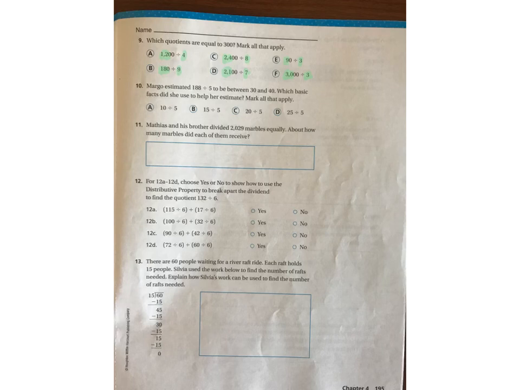So the way we can do this, let's start with A, right? 1200 divided by 4. Let's ignore the zeros and just do 12 divided by 4. Gives me 3. Good. And then how many zeros do I have? 2 zeros. Boom. Looks like A is a winner. Let's look at B. 180 divided by 9, or 18 divided by 9, gives me 2 and then a 0, so 20. Sorry, does not fit, not a winner.